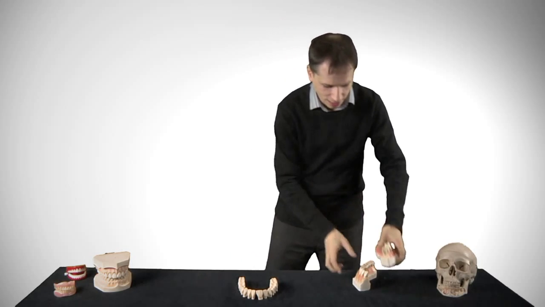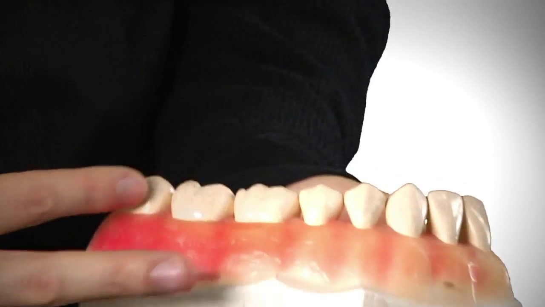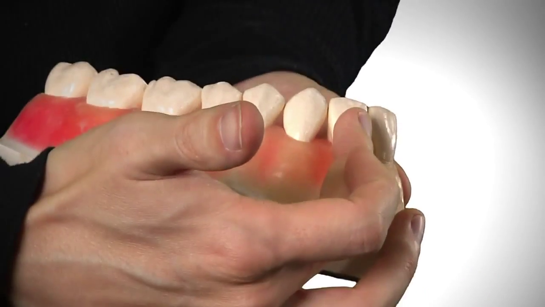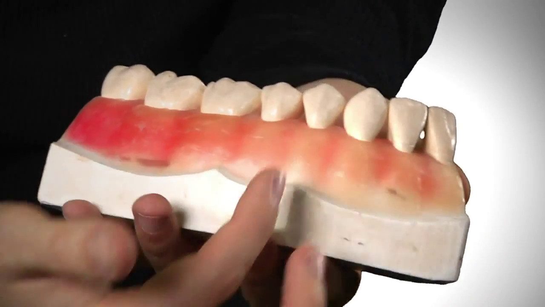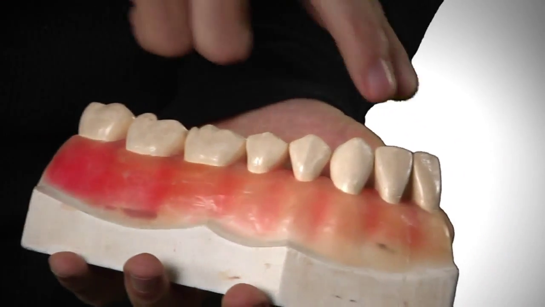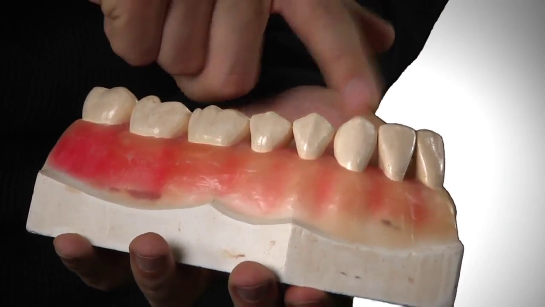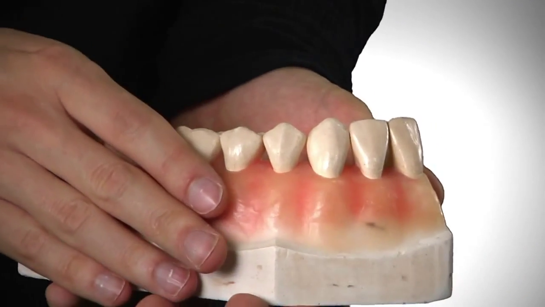On the lower, it's the same arrangement. We have the same distribution of types of teeth. So this is half of the lower arch. This is the incisal, the incisors. So we've got two incisors, the canine, the premolars, and the molars. So we have two incisors, canine, two premolars, three molars. It's the same distribution upper to lower.